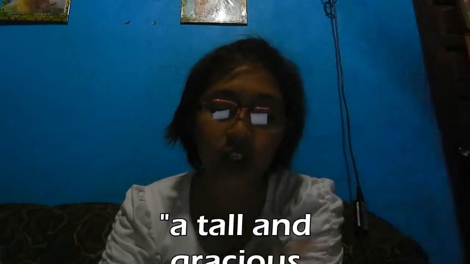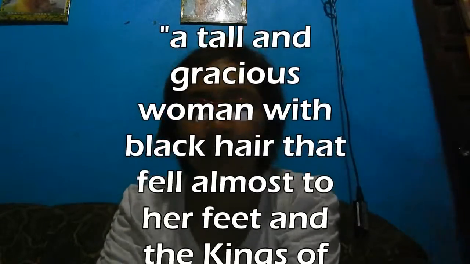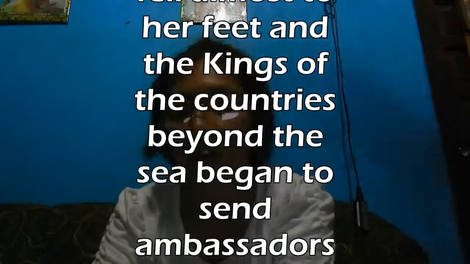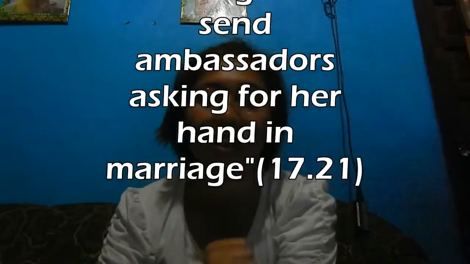So her title as Susan the Gentle just suits her well, especially with this line that states, "a tall and gracious woman with black hair that fell almost to her feet, and the kings of the countries beyond the sea began to send ambassadors asking for her hand in marriage."